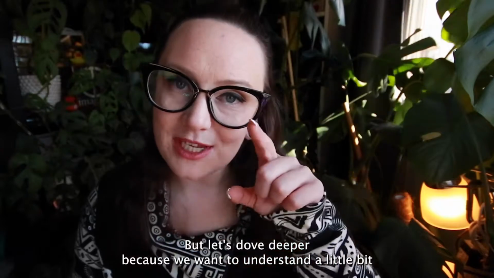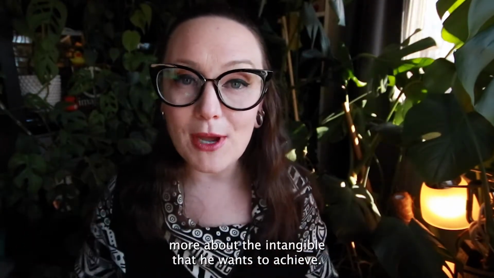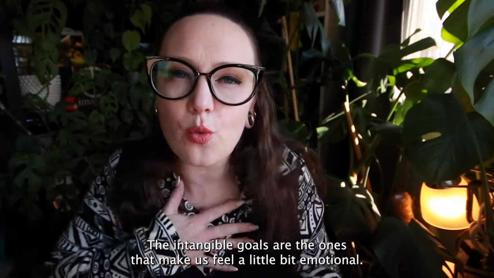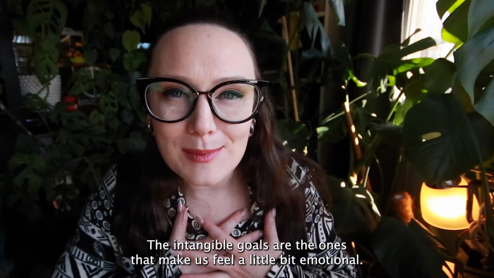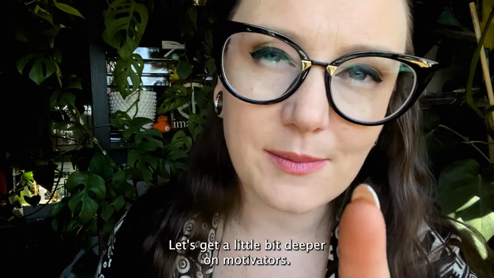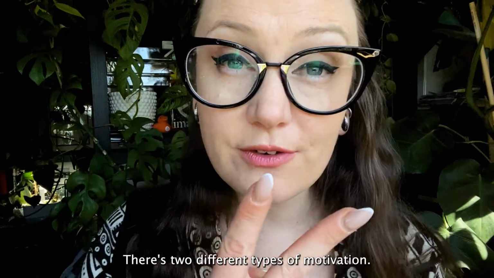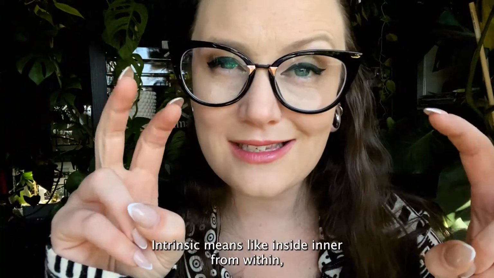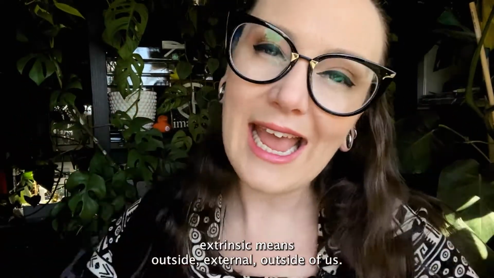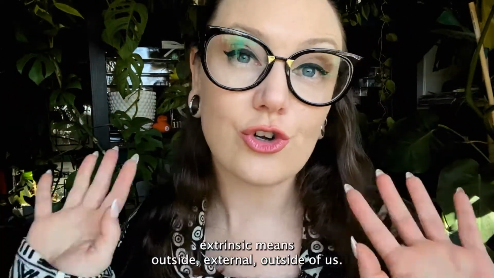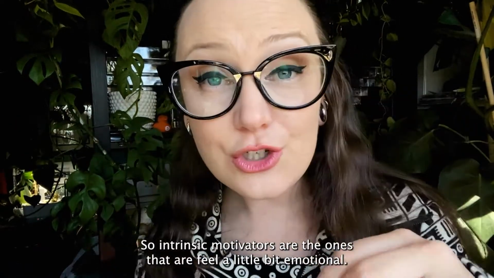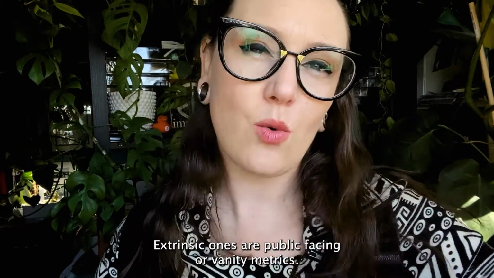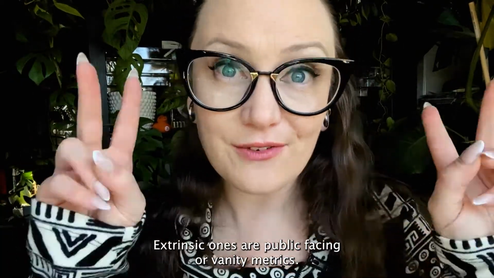But let's dive deeper because we want to understand a little bit more about the intangible that he wants to achieve. The intangible goals are the ones that make us feel a little bit emotional. Let's get a little bit deeper on motivators. There's two different types of motivation. There's intrinsic and extrinsic. Intrinsic means like inside, inner, from within. Extrinsic means outside, external, outside of us. So intrinsic motivators are the ones that feel a little bit emotional. Extrinsic ones are public facing or vanity metrics.